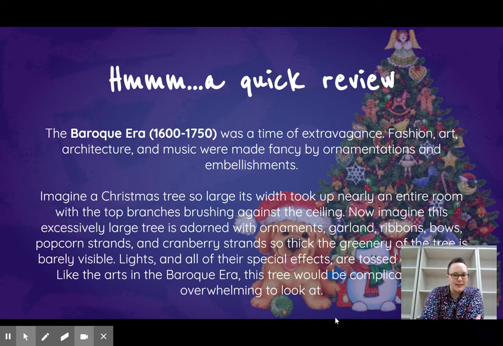Let's look at a few details before you begin. The Baroque era, 1600 to 1750, was a time of extravagance. Fashion, art, architecture, and music were made fancy by ornamentations and embellishments. If you recall the buildings we looked at in the Baroque era, around the windows and doors, there were flourishes of ferns and floral designs, bouquets even, sometimes designs that just looked fancy, like curlicues. Each of these are the elements that we're referring to when we're looking at creating our own artwork.